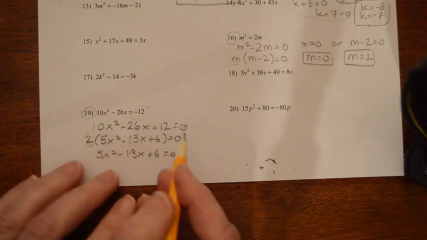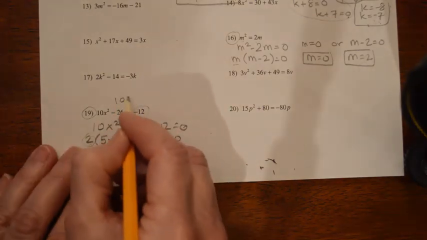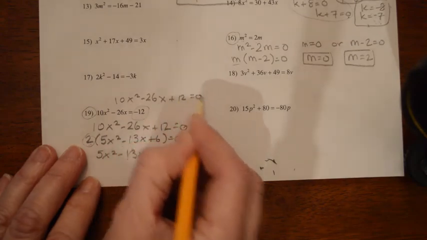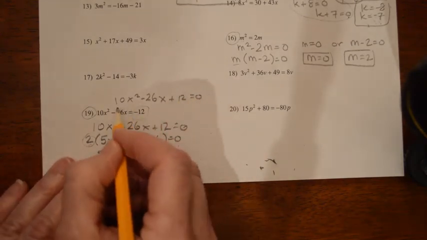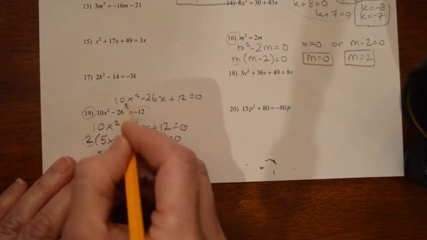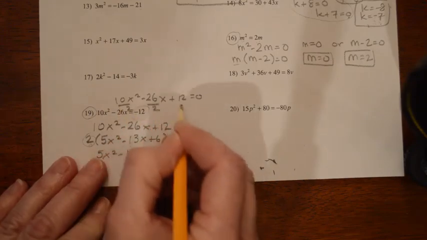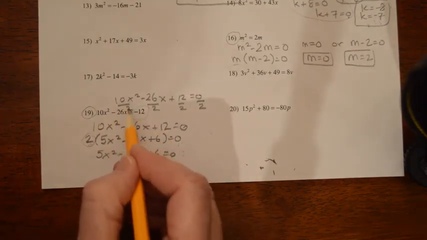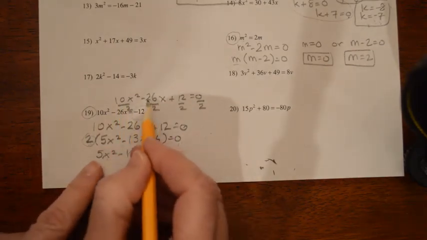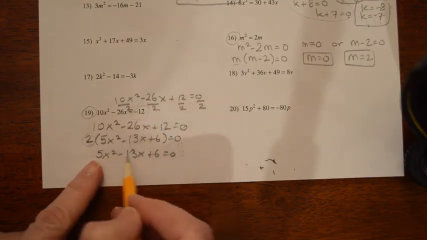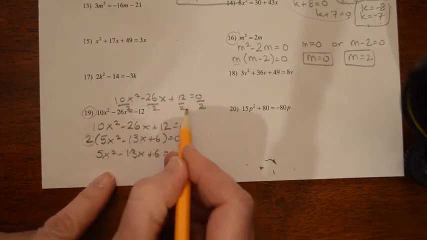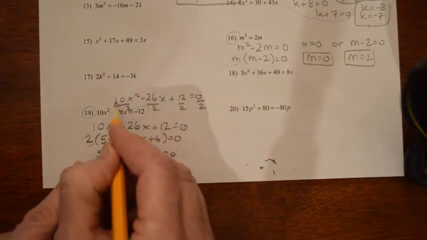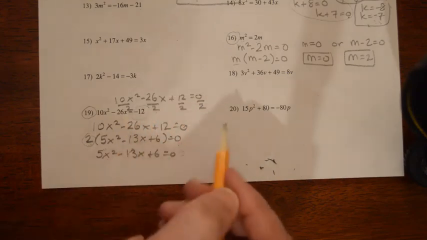The third way that you could think of it is right back up here, where it's 10x squared minus 26x plus 12 equals 0. I'm allowed to divide both sides by anything I want as long as it's equal, and I'm going to divide everything by 2. If I divide 10x squared by 2, I get 5x squared. If I divide negative 26x by 2, I get negative 13x. If I divide 12 by 2, I get 6. If I divide 0 by 2, I get 0. I go right from here to here. That's what I would prefer you do.